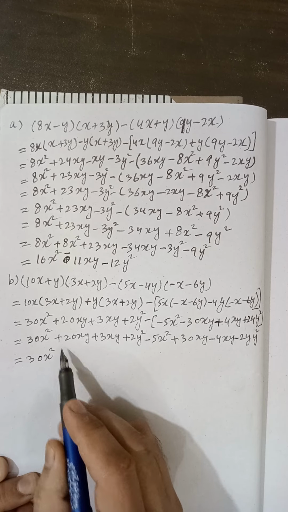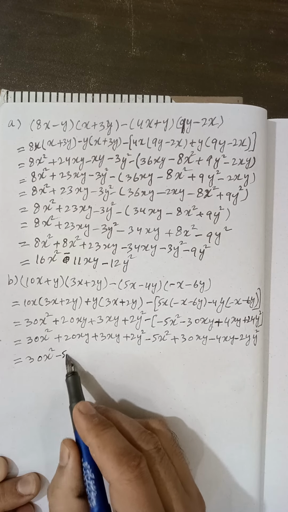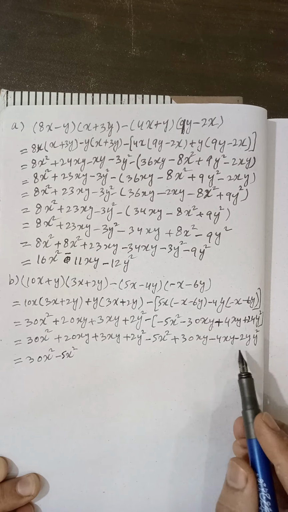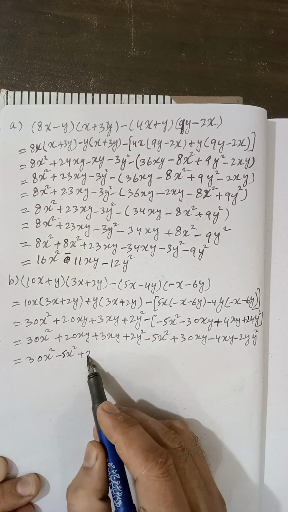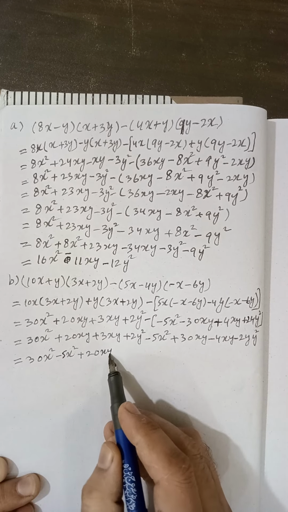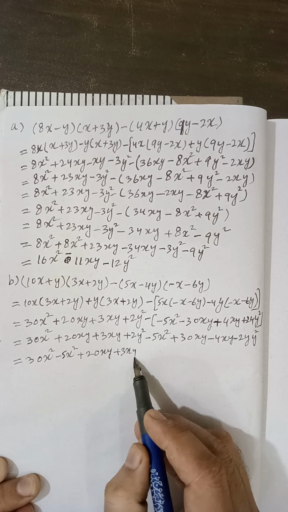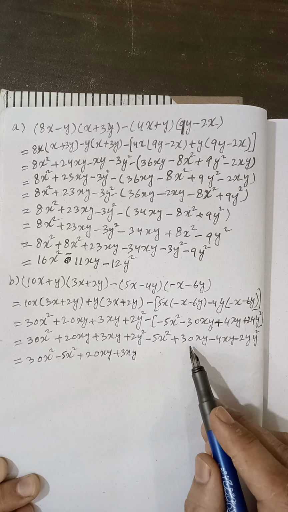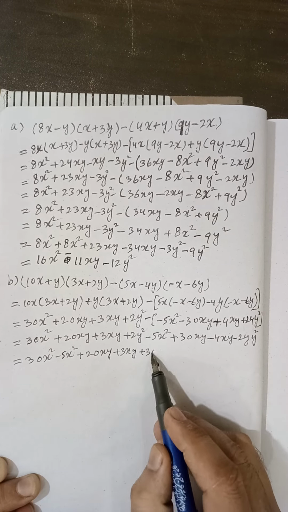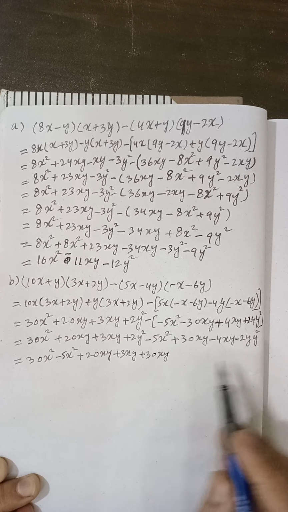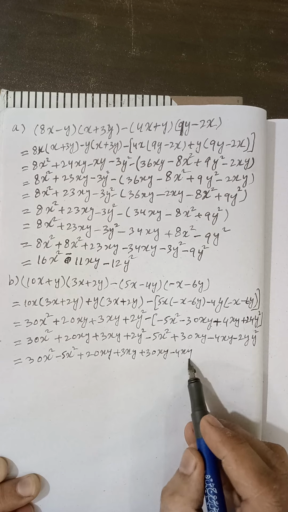30x square, find any other x square that is here, minus 5x square, find other x square, there is not any other x square. So now this 20xy plus 3xy, then 30 plus 30xy minus 4xy.